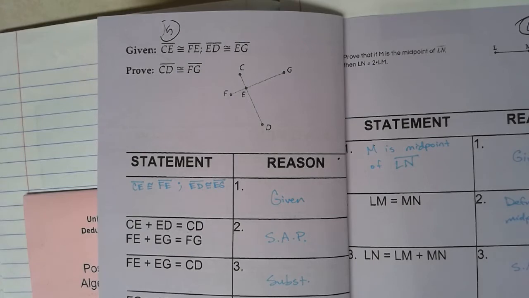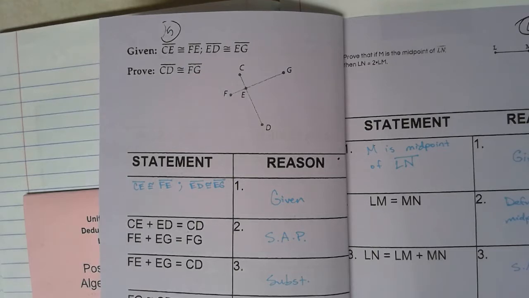So page 5: given that CE is congruent to FE and ED is congruent to EG, we need to prove that CD is congruent to FG. So they give us all the statements except the first one. So we need to fill in that first statement and our reasons.